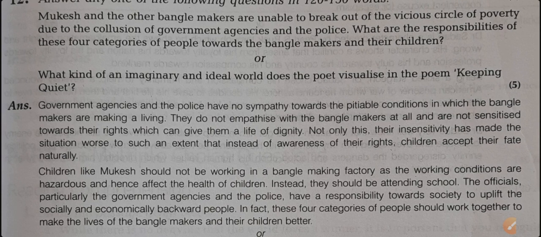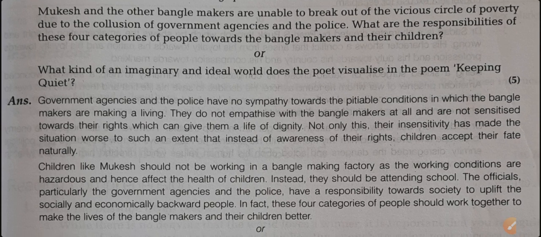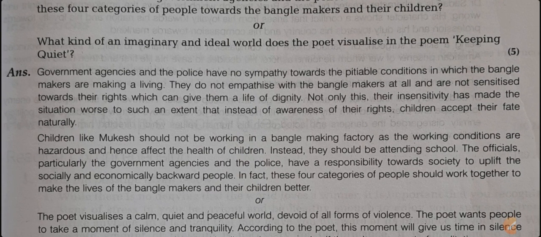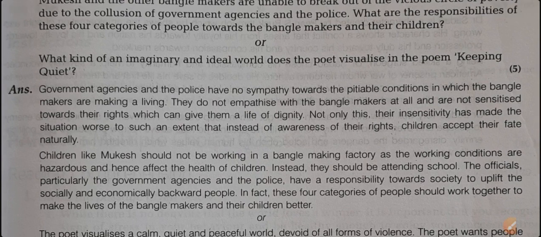Now what is asked in the question? The question is asked, what is the responsibility of these people? So children like Mukesh should not be working in a bangle making factory as the working conditions are hazardous and hence affect the health of children. Instead, they should be attending school. The officials, particularly the government agencies and the police, have a responsibility towards society to uplift the socially and economically backward people. In fact, these four categories of people should work together to make the lives of bangle makers and their children better. So, understood, children?